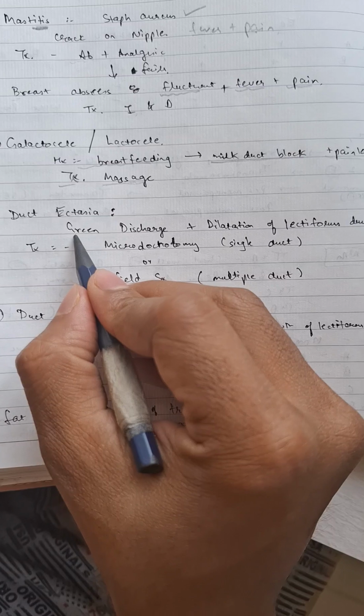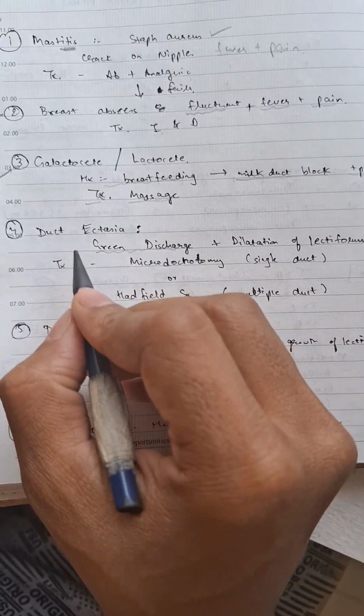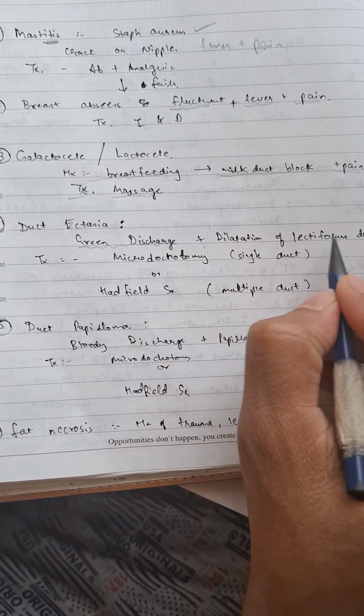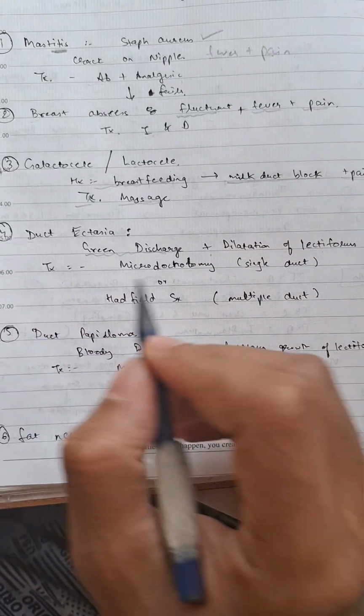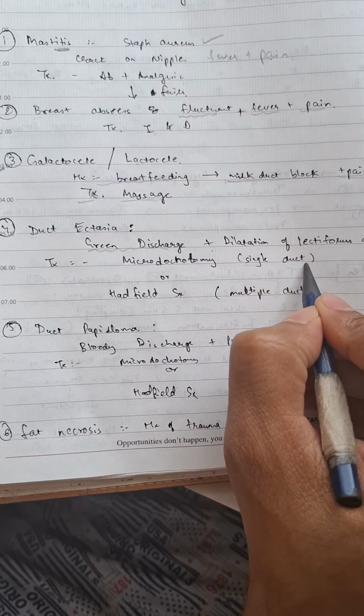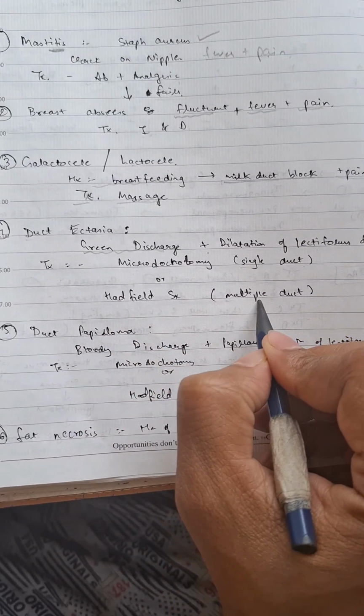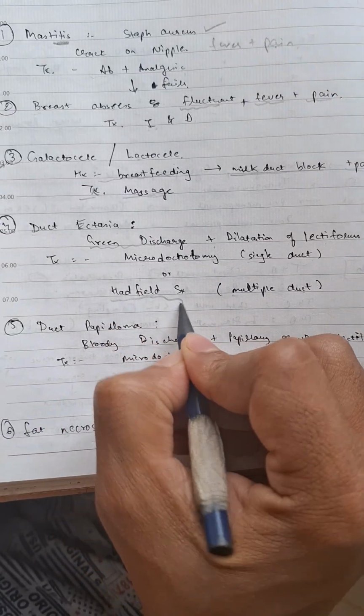Duct ectasia: if there is any green discharge from the nipple, then it is directly duct ectasia, with dilation of the lactiferous duct. What is the treatment? If there is only a single duct pathology, you have to do microdochectomy, or if there are multiple duct pathologies, you have to do Hadfield's surgery.